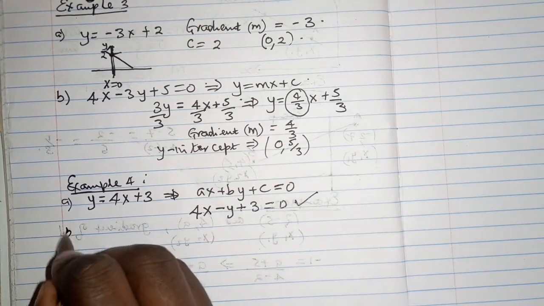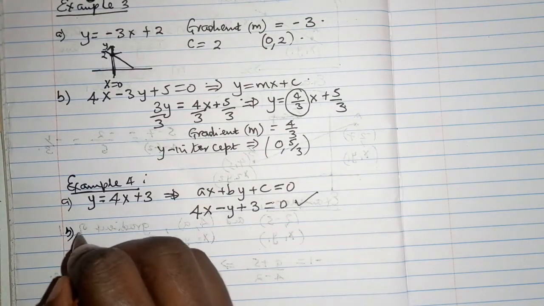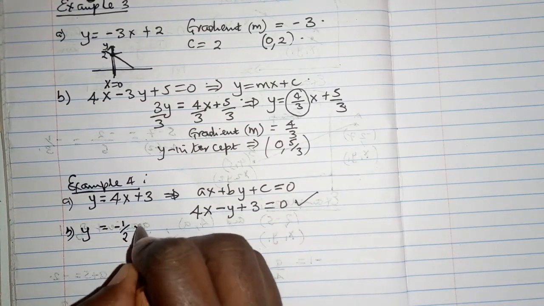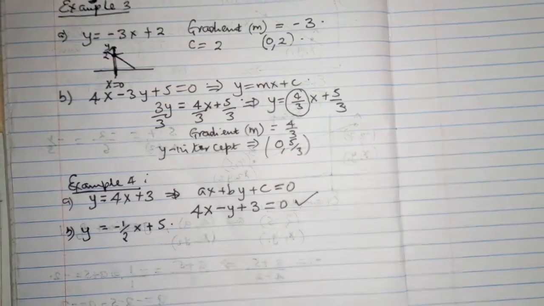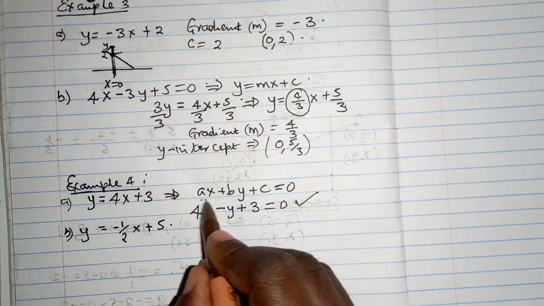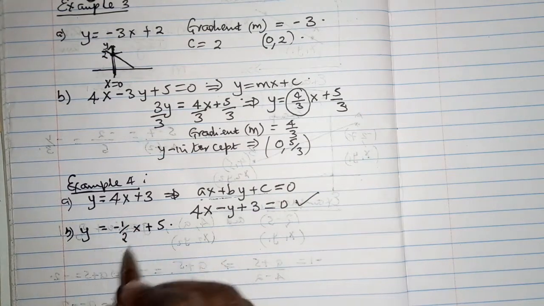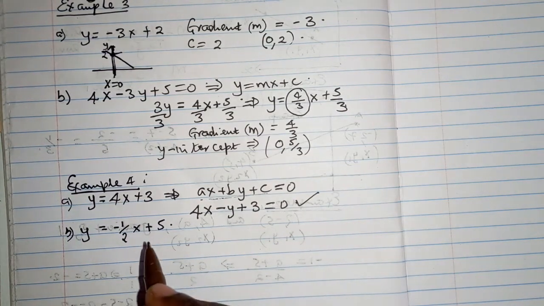Let us look at part B of example 4. Part B is y equals negative a half x plus 5, and again we are expected to write it in the form ax plus by plus c. We have negative a half x on the right hand side with the constant 5, and y on the left hand side.